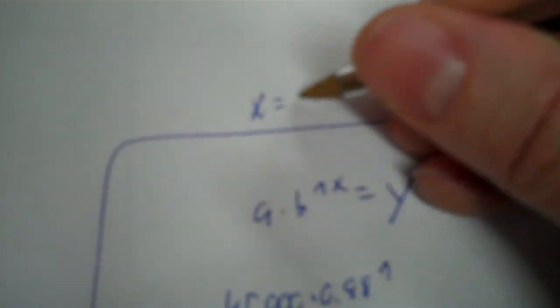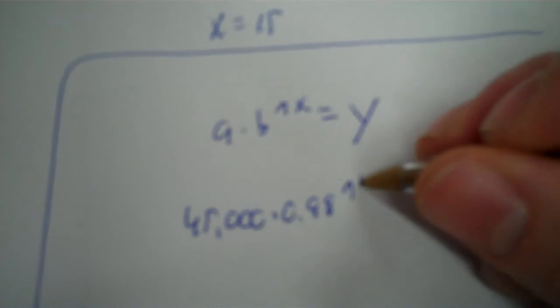Okay, so what do we do on an expo? Well, this is what I'm finding. Remember, that's a times b to the x power equals y. So this is a and this is b. Okay, 45,000 times 0.98. And the 15 replaces the x. X equals 15. So it's the 15th power equals y. So now I plug it in.